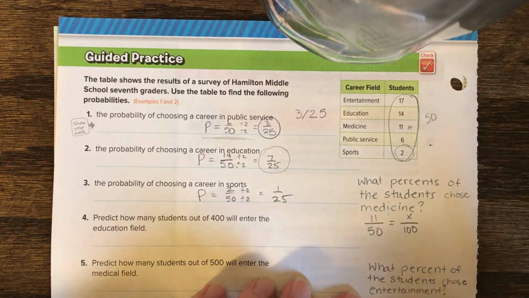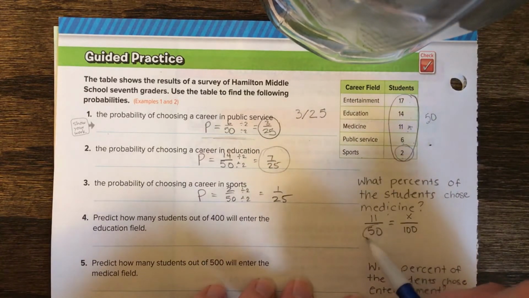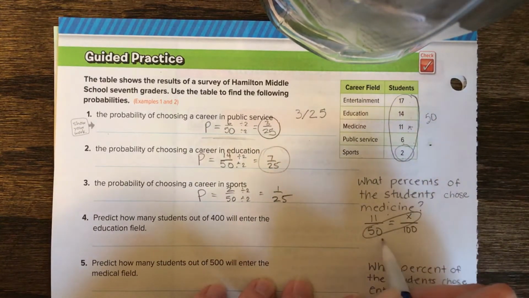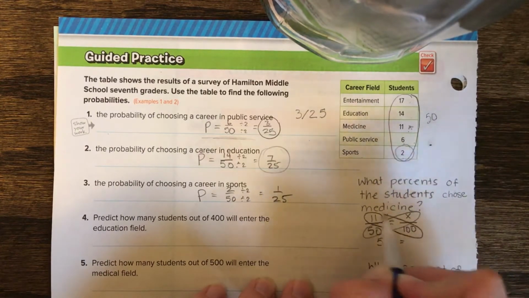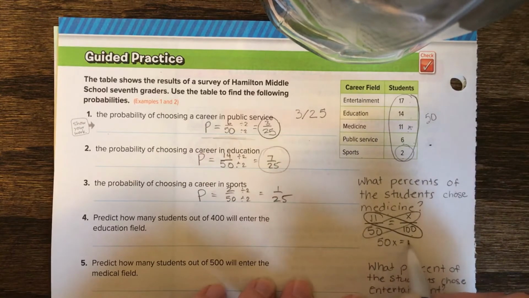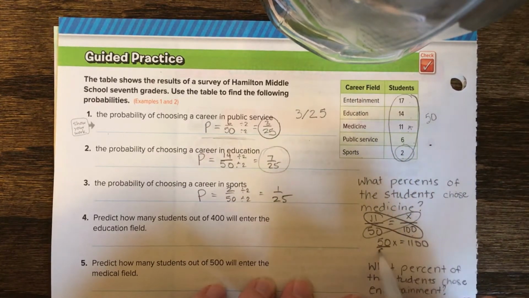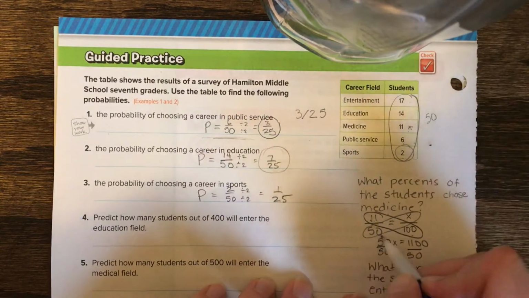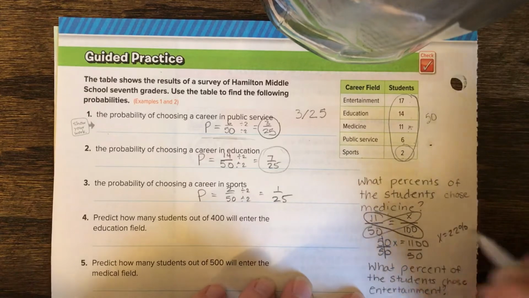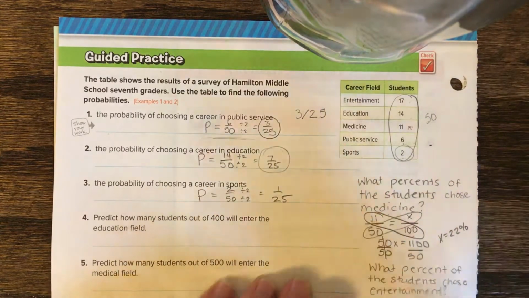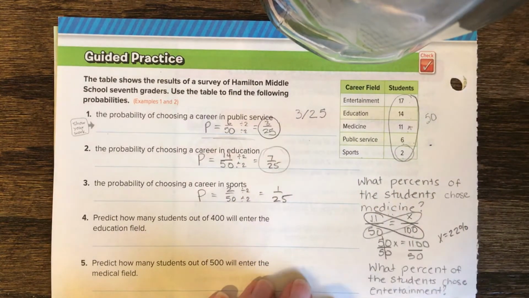If you have forgotten how to do the butterfly or solving a proportion, you're multiplying diagonally. So 50x equals, then I'm multiplying these two, 1100 divide by 50, divide by 50, and I end up canceling, getting x equals 22% of the students chose medicine.